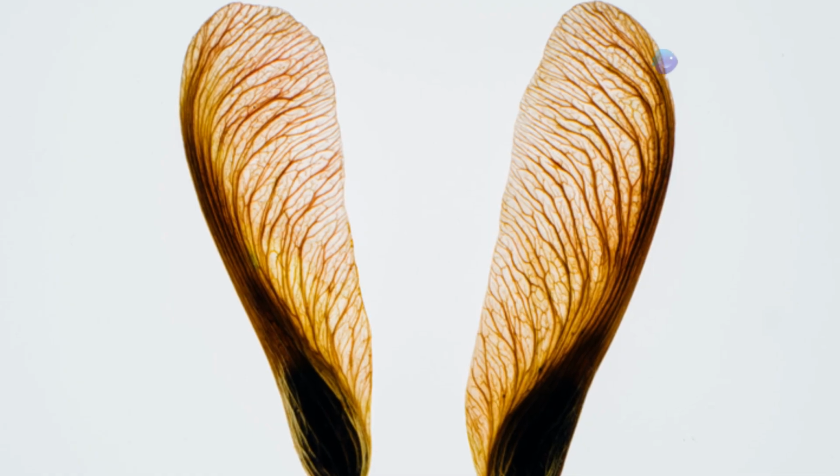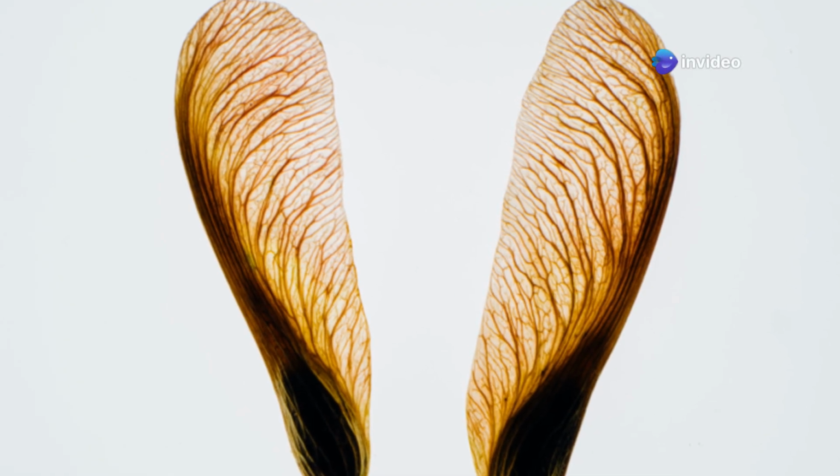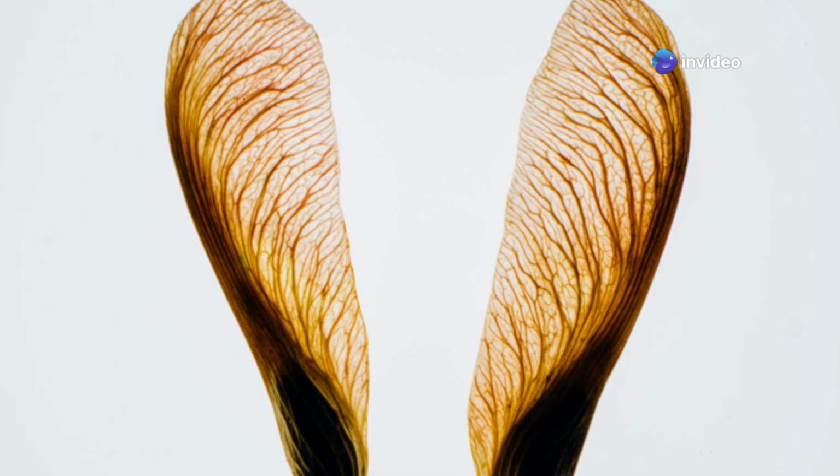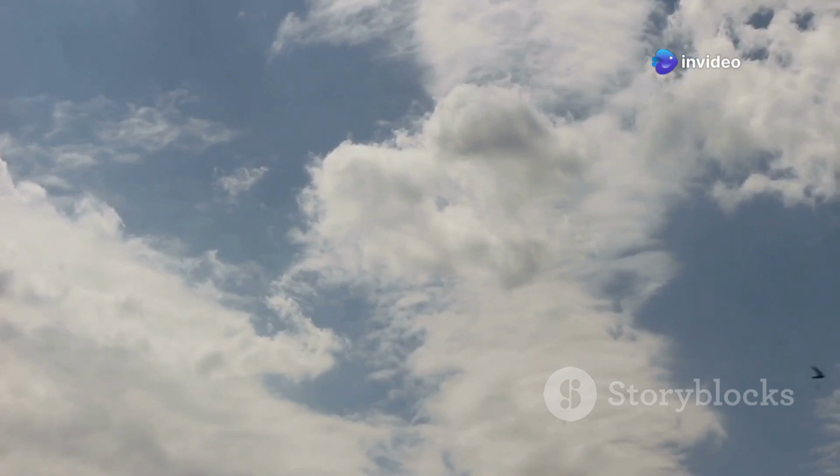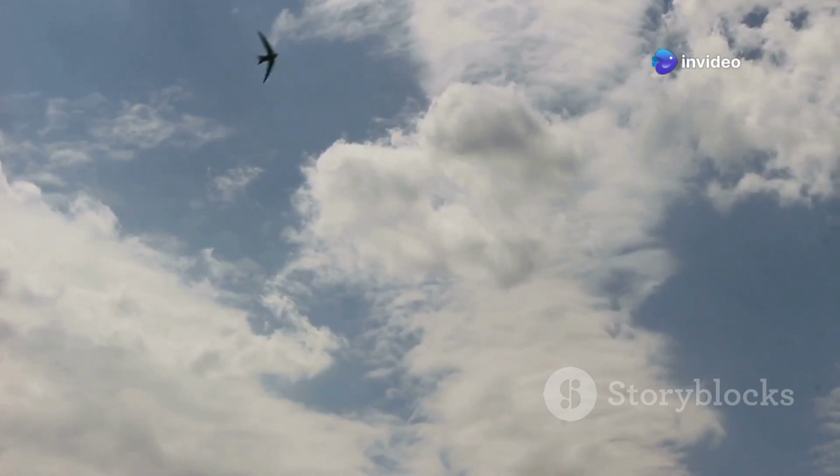Bird wings are supported by bones and feathers, while insect wings are composed of chitinous membranes supported by veins. This difference in structure indicates that these wings evolved independently as adaptations for flight in their respective lineages. They converged on a similar solution to the same problem: how to navigate the aerial environment.